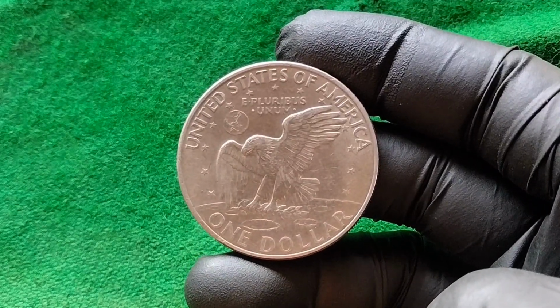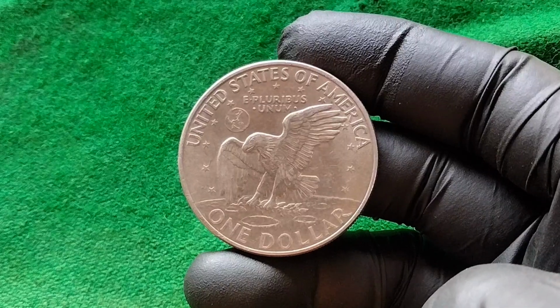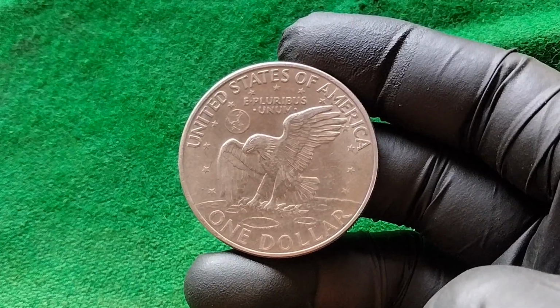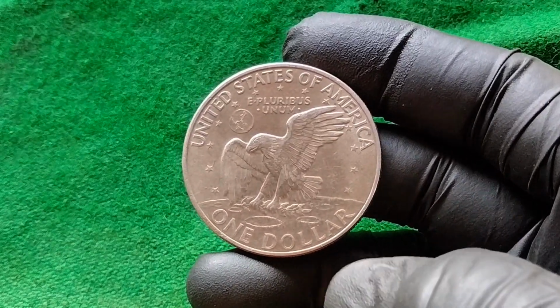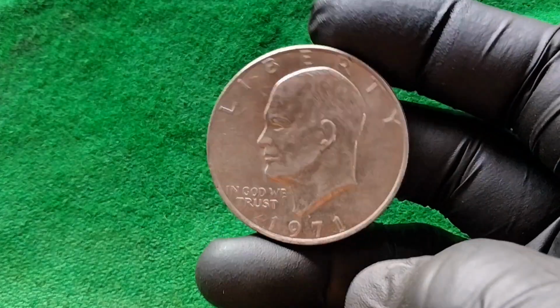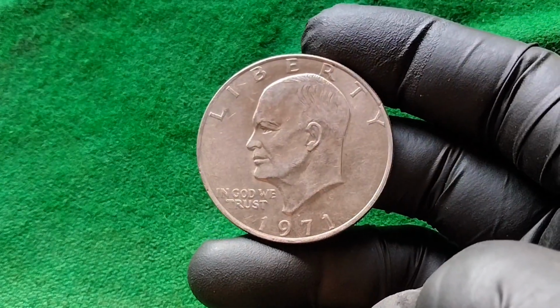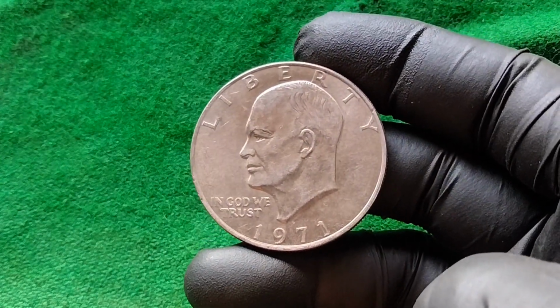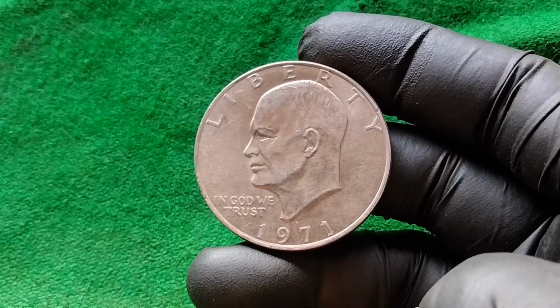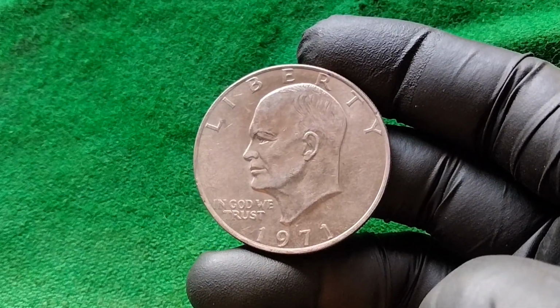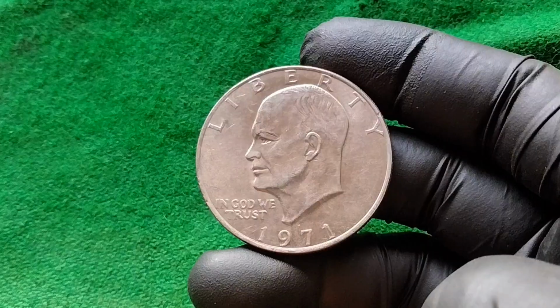The Eisenhower dollar was created to honor Dwight D. Eisenhower, the 34th President of the United States and Supreme Commander of Allied forces in Europe during World War II. His leadership during war and peace made him one of the most respected figures in American history, and shortly after his death in 1969, Congress approved a dollar coin bearing his portrait.